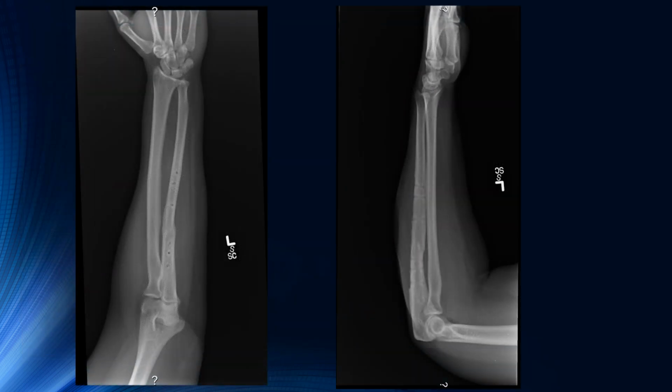This here is a forearm series, an AP and a lateral. And I thought this was a neat image to show you guys because one, you have some holes here, so some hardware was removed. As you can see here, here's a nice good calcification here on the AP of the radius, I'm sorry, ulna. And then you can see it right here on the lateral. So it looks like they have removed the hardware for some reason.